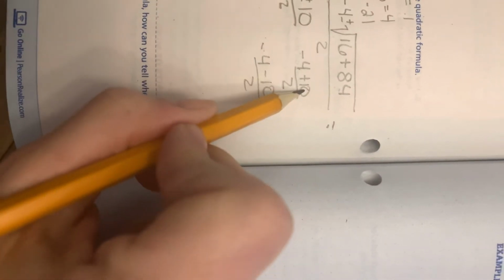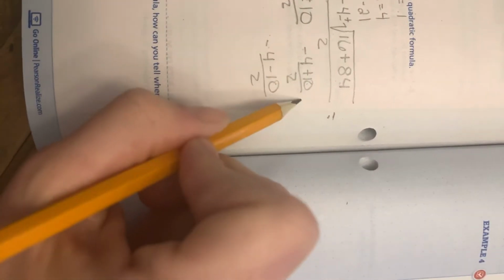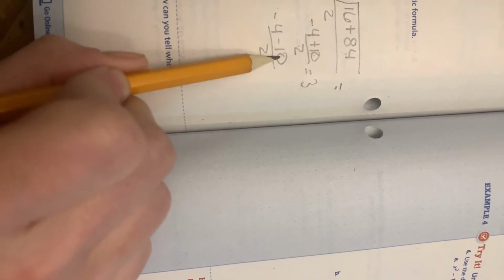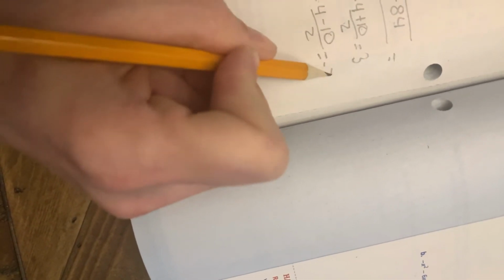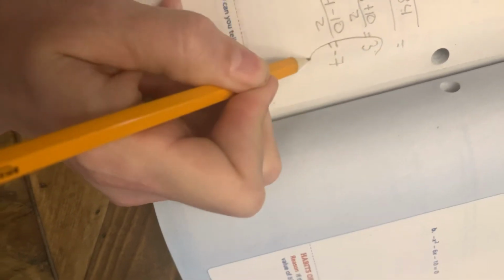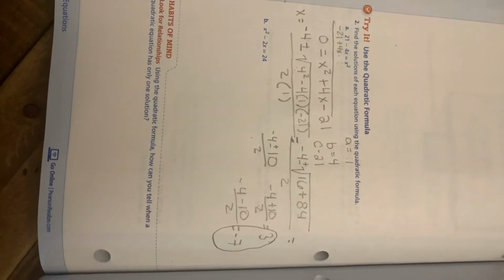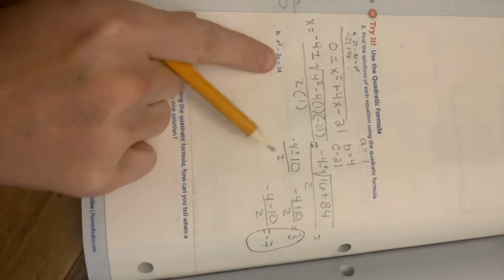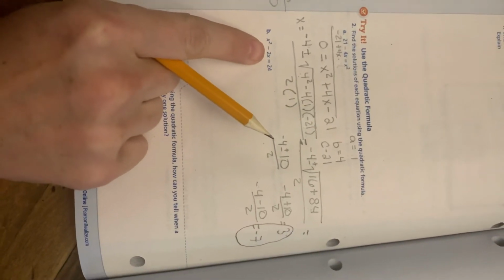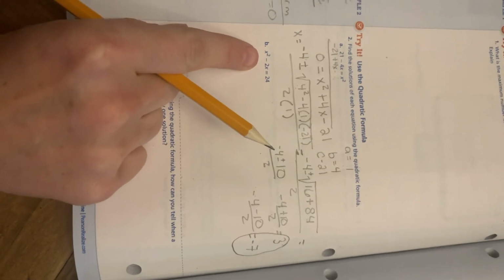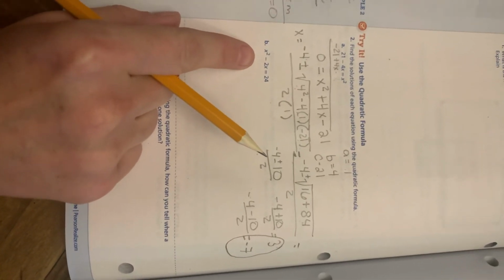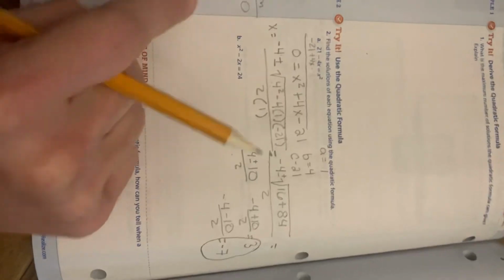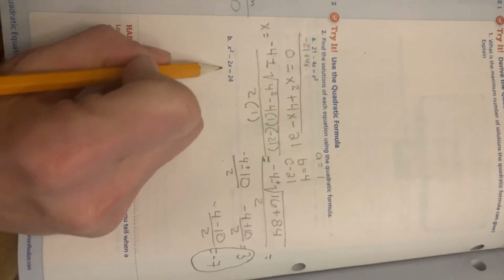Okay, negative 4 plus 10 is 6, divided by 2 is 3. Negative 4 minus 10 is negative 14, divided by 2 is negative 7. All right, and then I'm going to try example B here. I would pause this, see if you can get this on your own, and then restart the video and see if you got it correct.